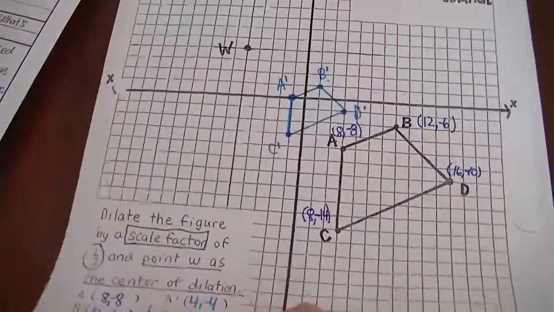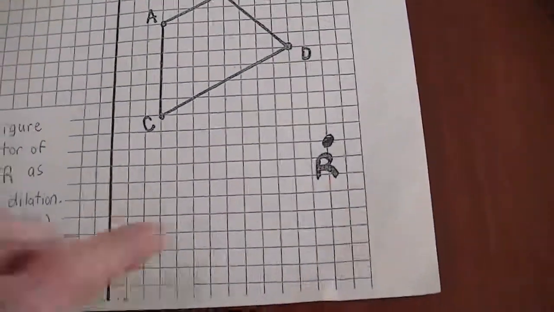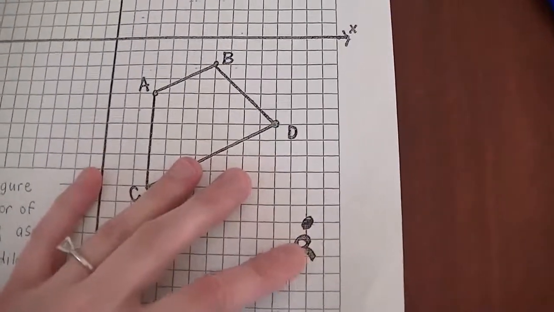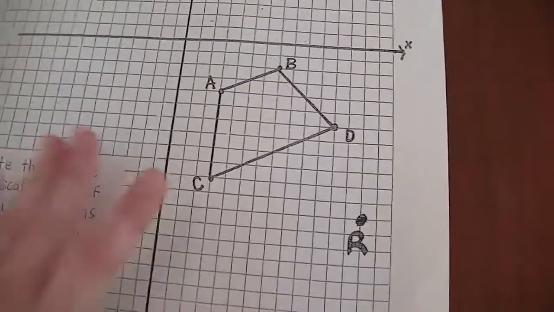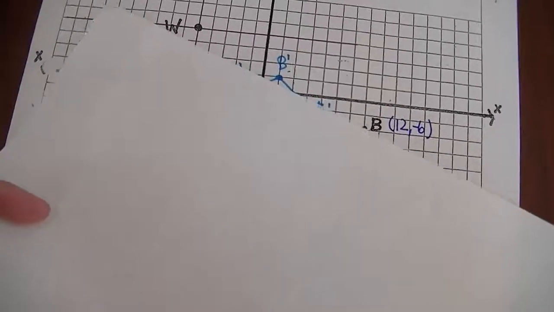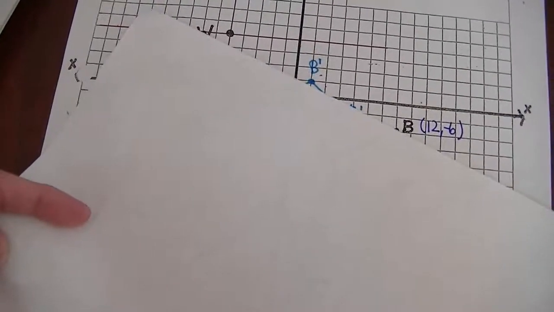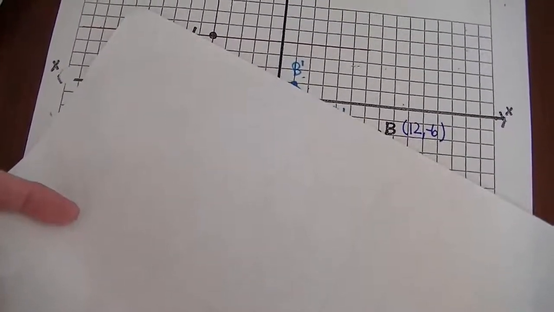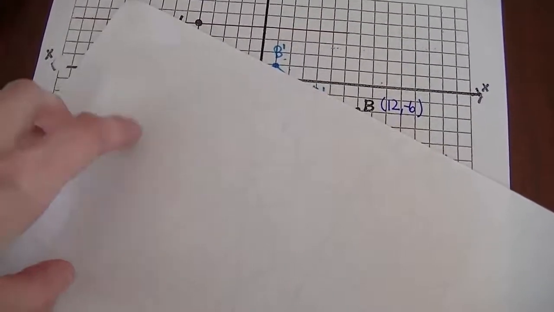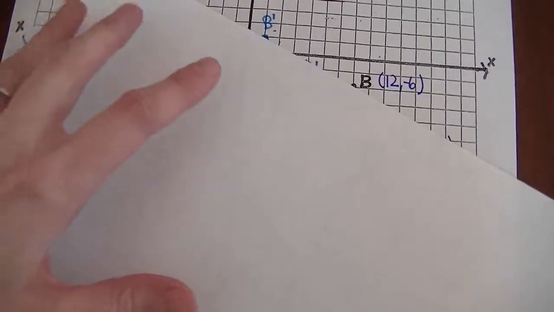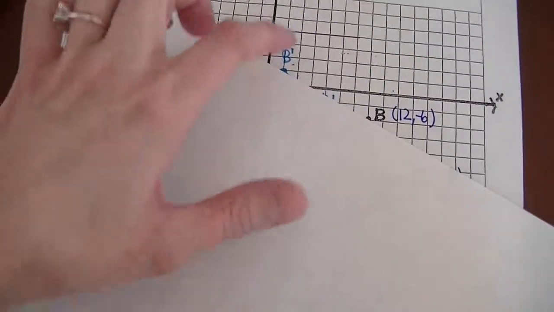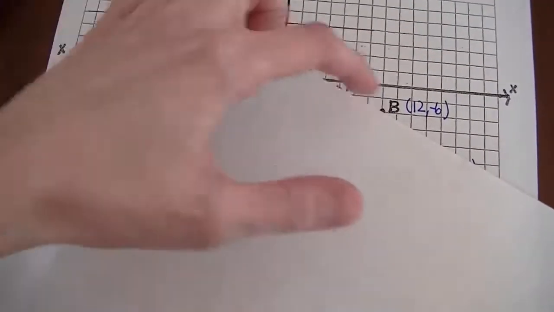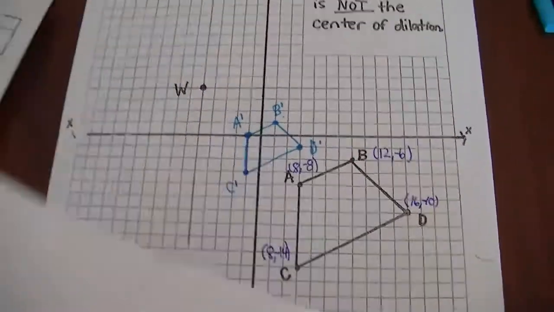To check your answer, to make sure that point R is your new center of dilation, and to make sure you didn't mess up with plotting your points, remember that you can take a straight edge, just like we did previously, and from your center of dilation, it should go through your corresponding points, okay? And if I was doing this and there's the old B, and there's the center of dilation, and then you had B prime way over here, and it wasn't even lining up, then you know you had made a mistake, okay?